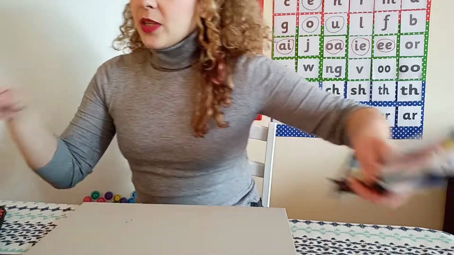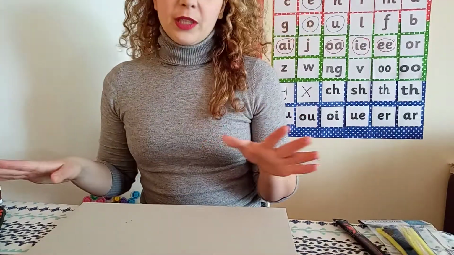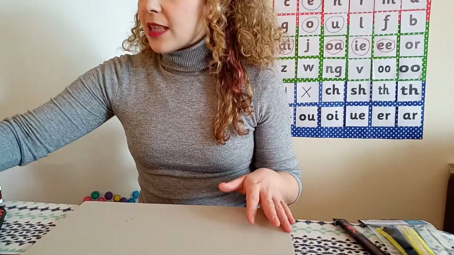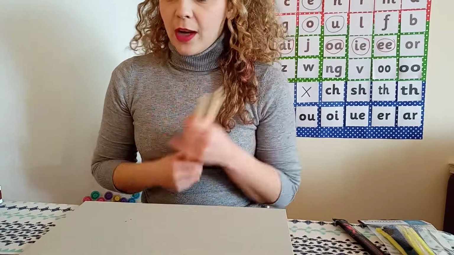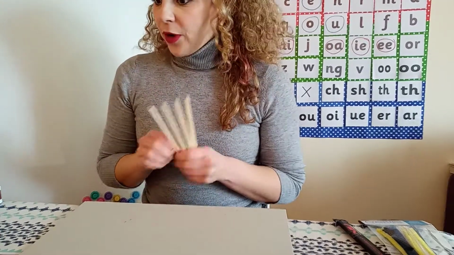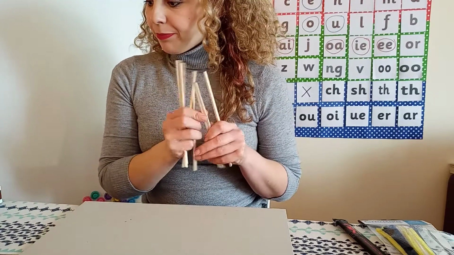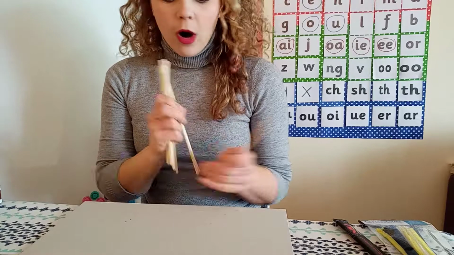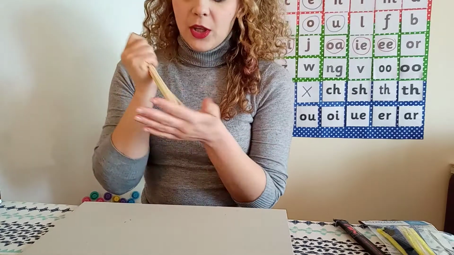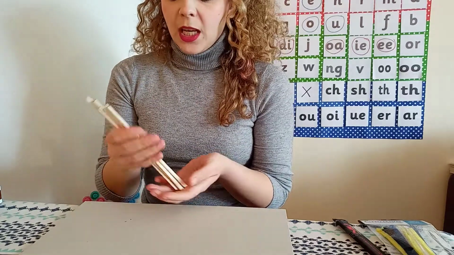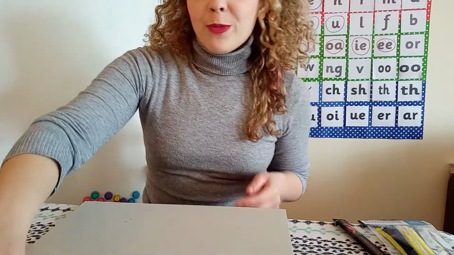So you need basically 2 types of materials, okay? You need something you're going to use to construct the shapes with. So for that, I have chopsticks, so you can use chopsticks. But keep in mind if you use them that your 3D shape is going to be enormous. It's going to be really big.